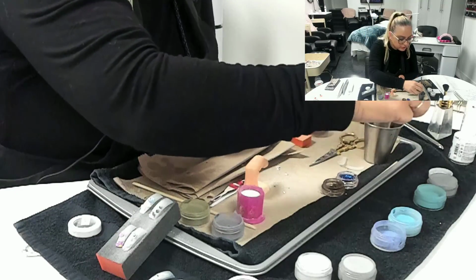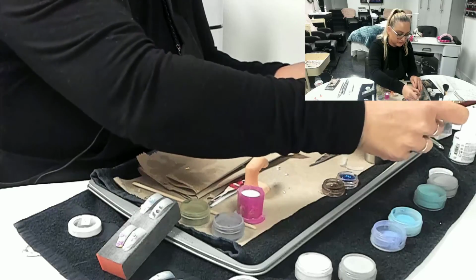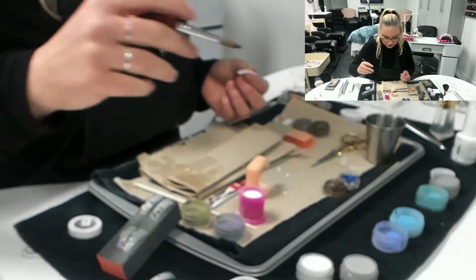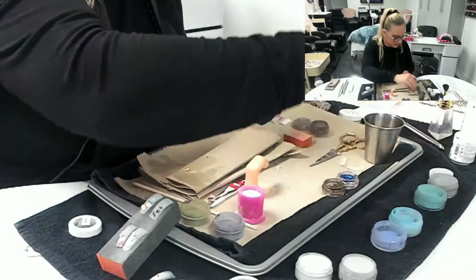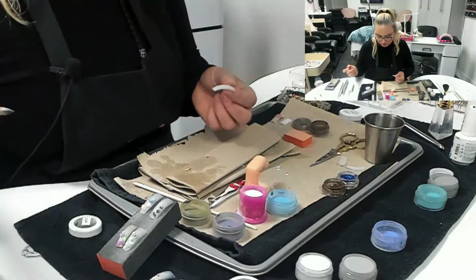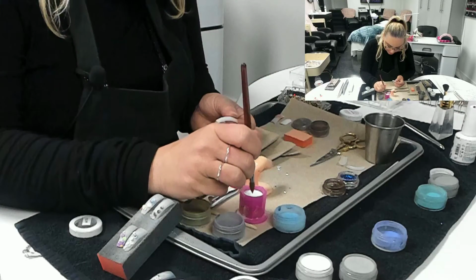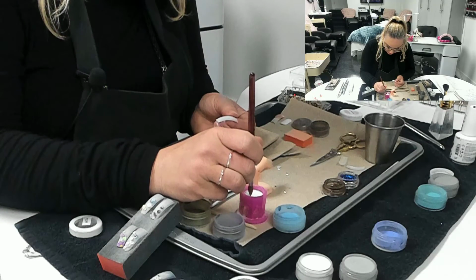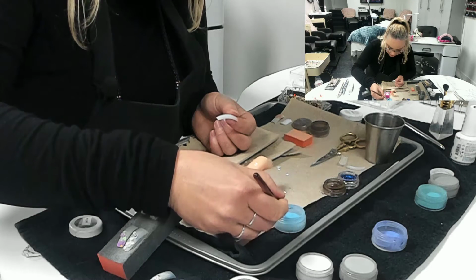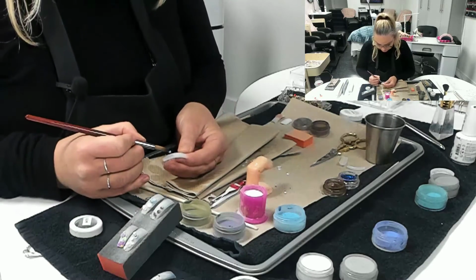So we're going to do the first base layer. What colors do we want? Blue. We'll do a blue and white one first. So again, white, but a little more. Blue.